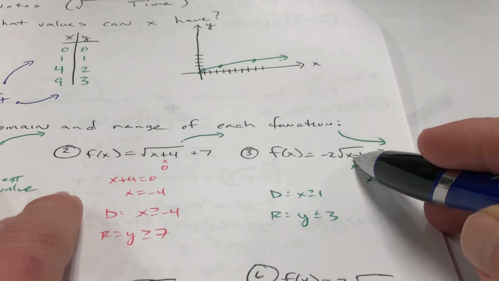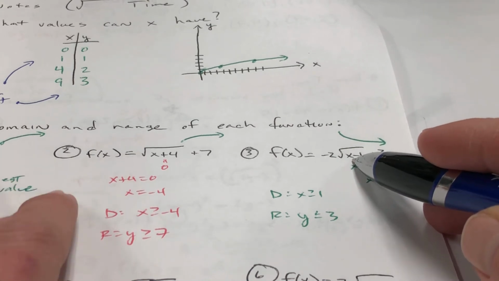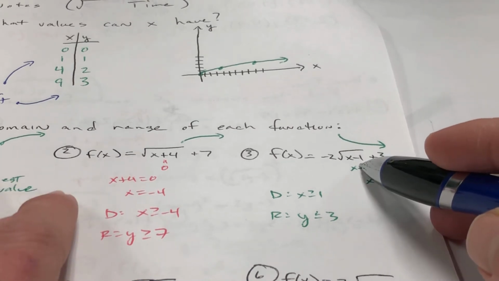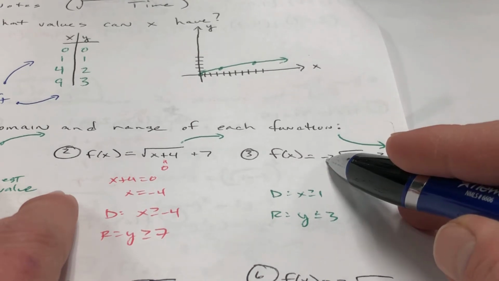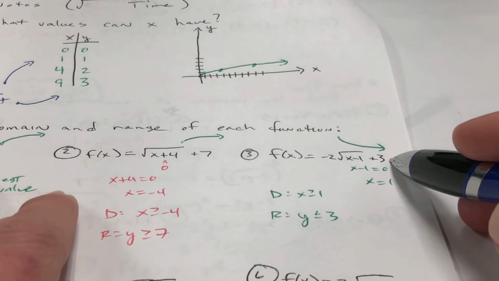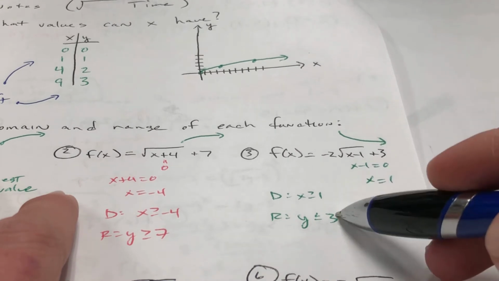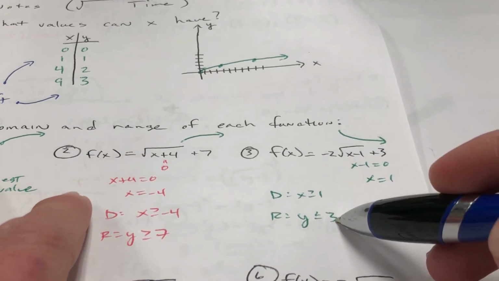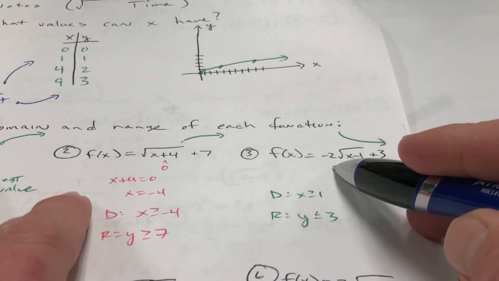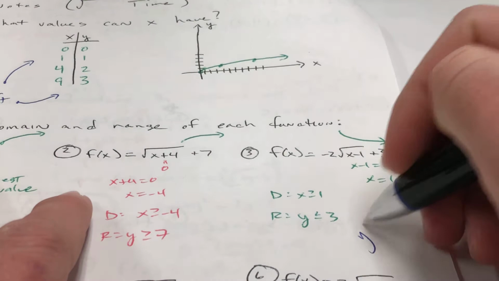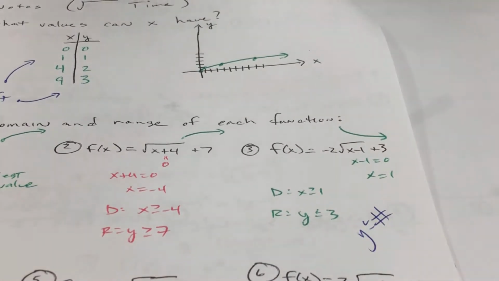But what if I plug 2 in for x? 2 minus 1 is 1. The square root of 1 is 1. 1 times a negative 2 is a negative 2. Negative 2 plus 3 is 1, which is smaller than 3. So the range is less than or equal to 3. If you have a negative on the outside, your range is going to be y less than or equal to some number.